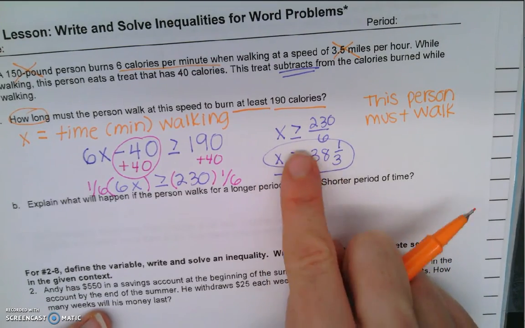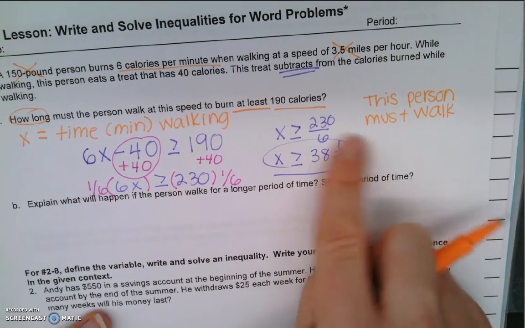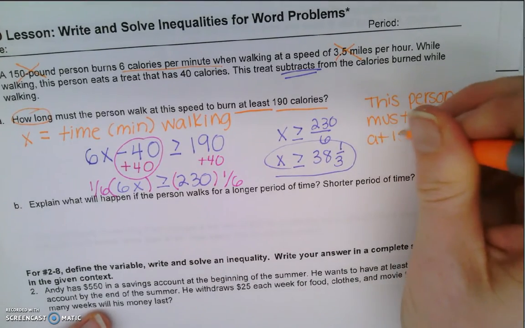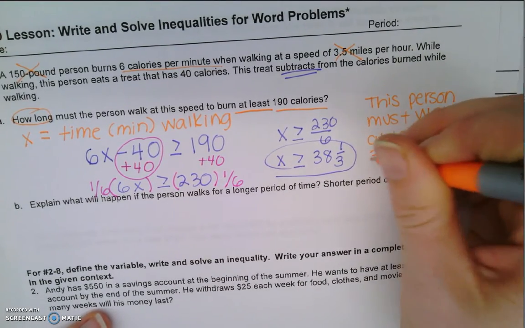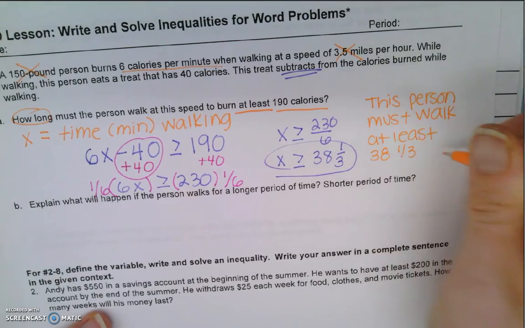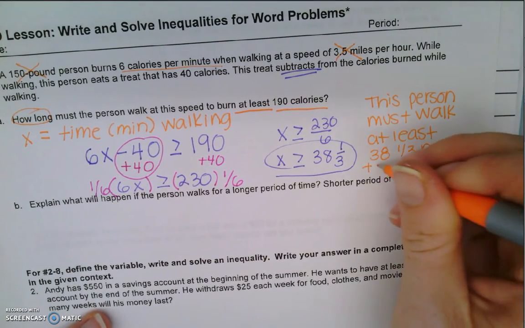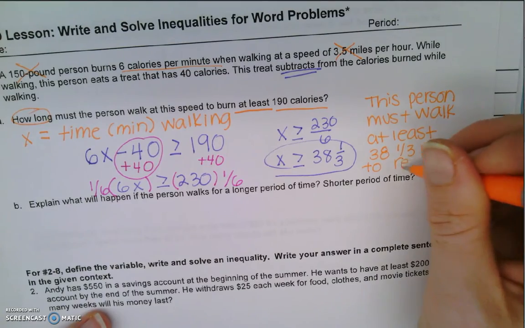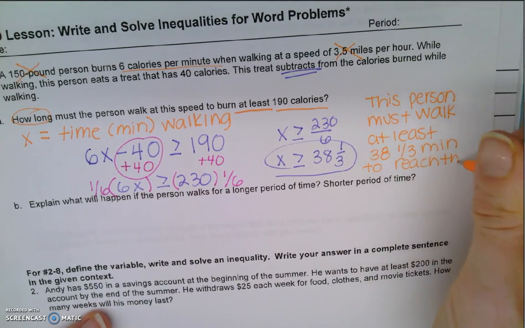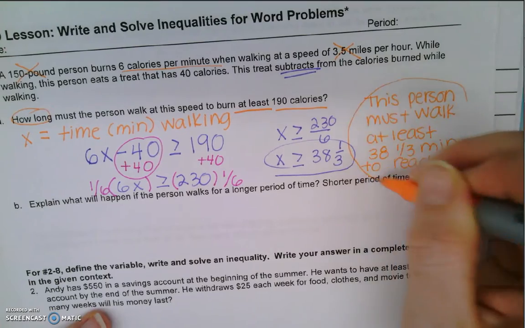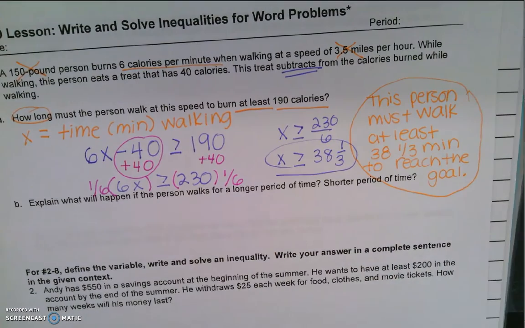Well, x has to be greater than or equal to, so this is the least because it says at least. Must walk at least 38 1/3 minutes to reach the goal. So there's our answer. So we'll give it a little circle.